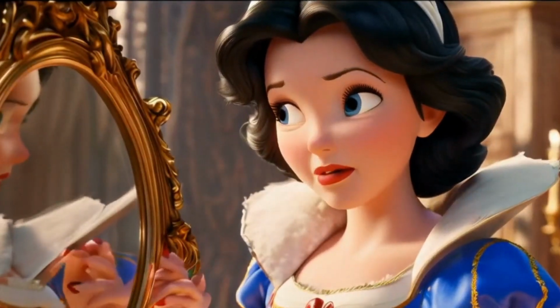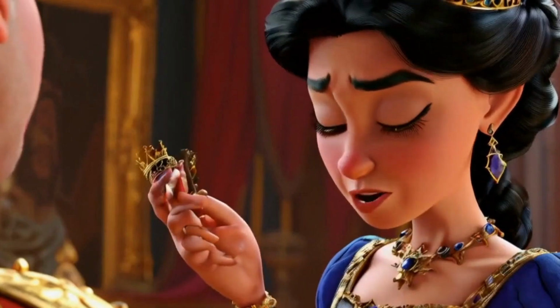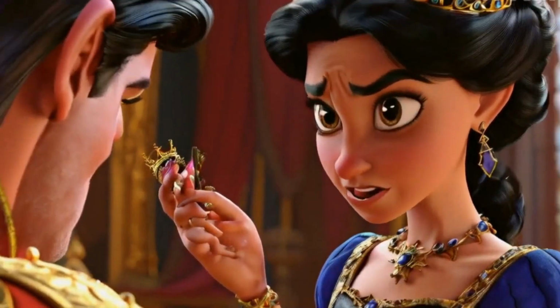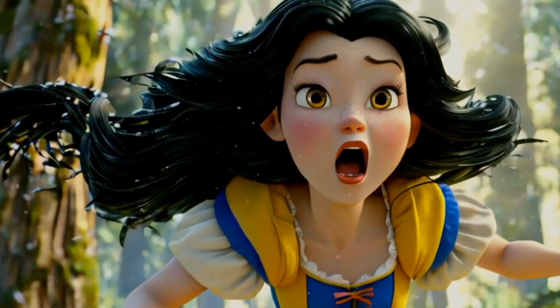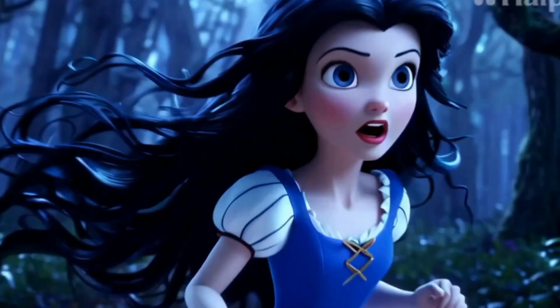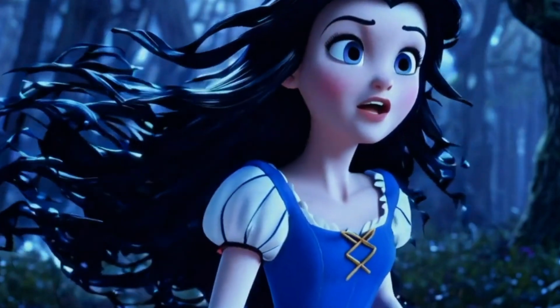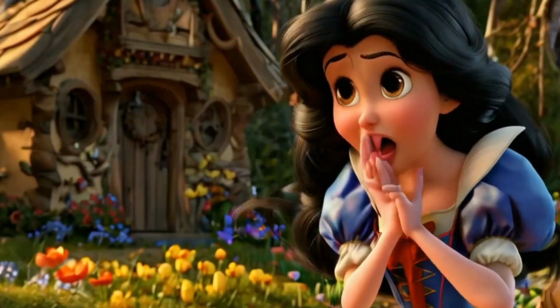Filled with jealousy, the stepmother ordered a huntsman to take Snow White into the forest and kill her. But the kind huntsman couldn't do it. He let Snow White go and told her to run away. Snow White ran through the dark forest until she found a small cottage.